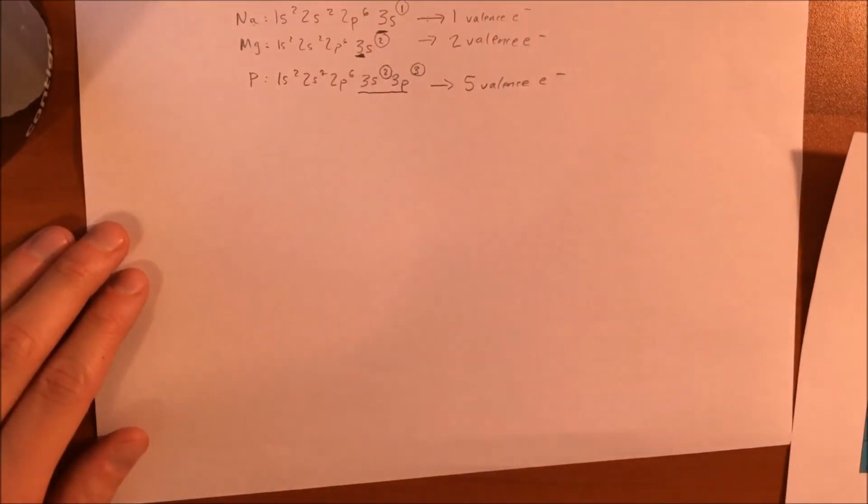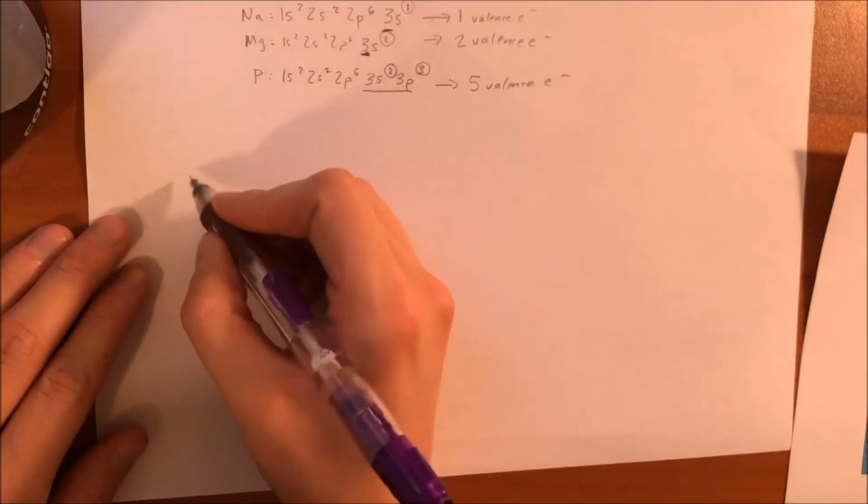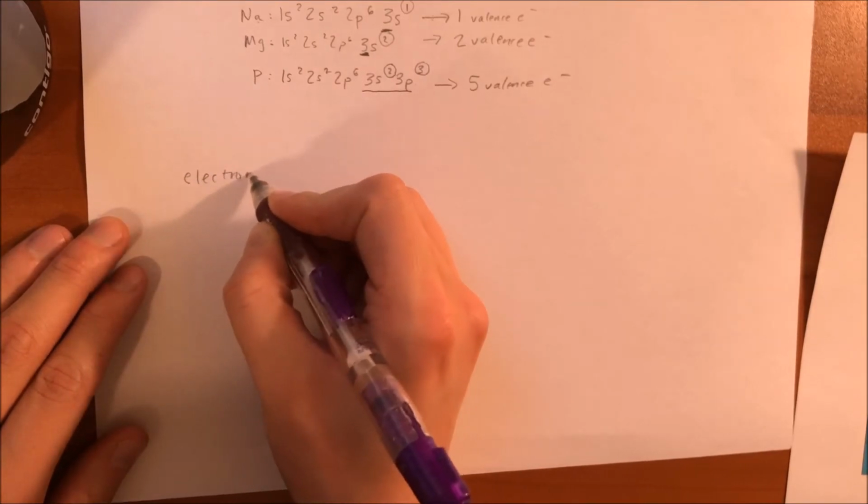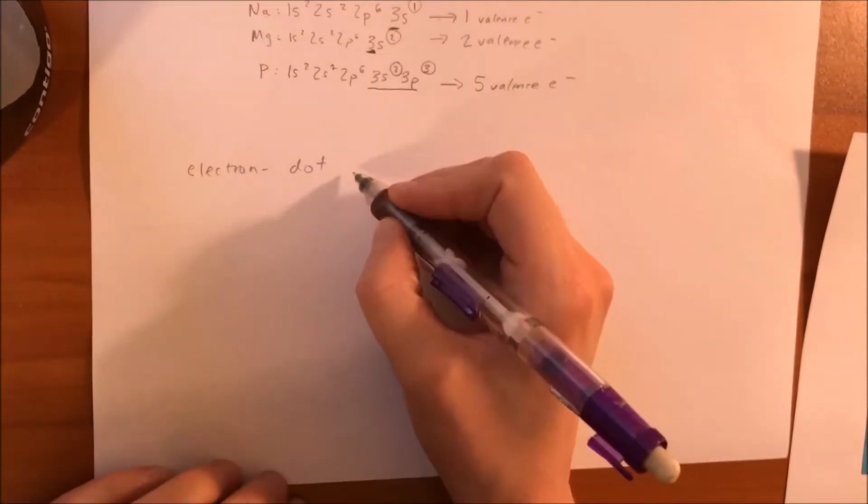Now, when we want to keep track of the valence electrons of just a single atom, we're going to use what's called electron-dot notation.